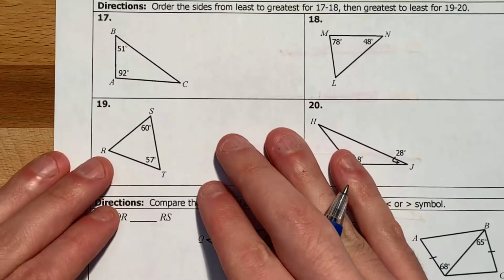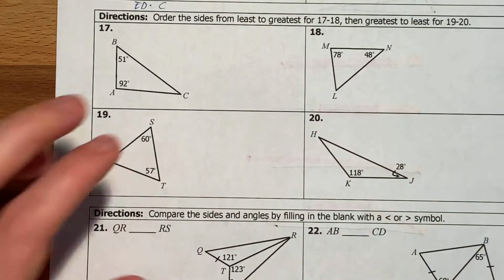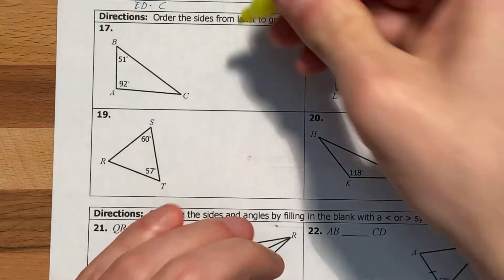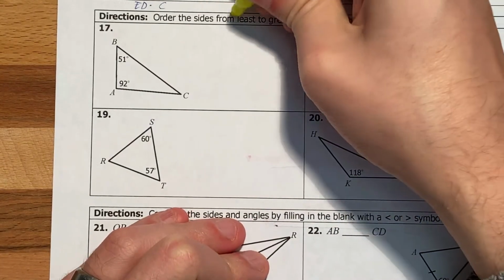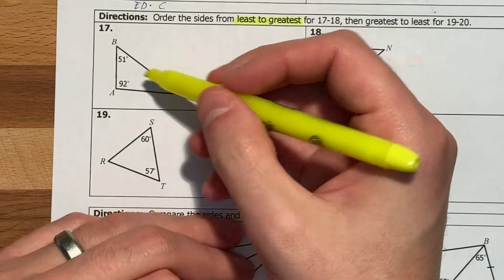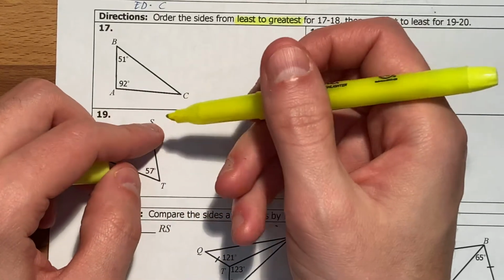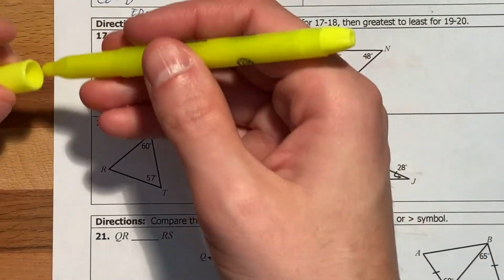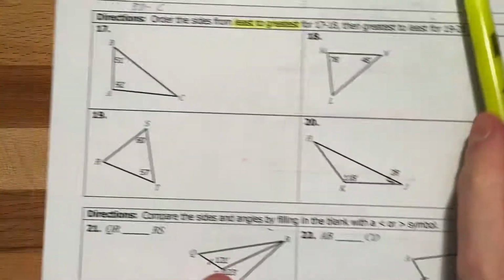Okay. In these ones, you have to list the sides in least to greatest again, using all three angles. But, oh no, we only know 2 angles. I guess this question is impossible. We only have 2 angles and we need 3. Let's just give up. Okay, bye-bye. All right, I'm just kidding.